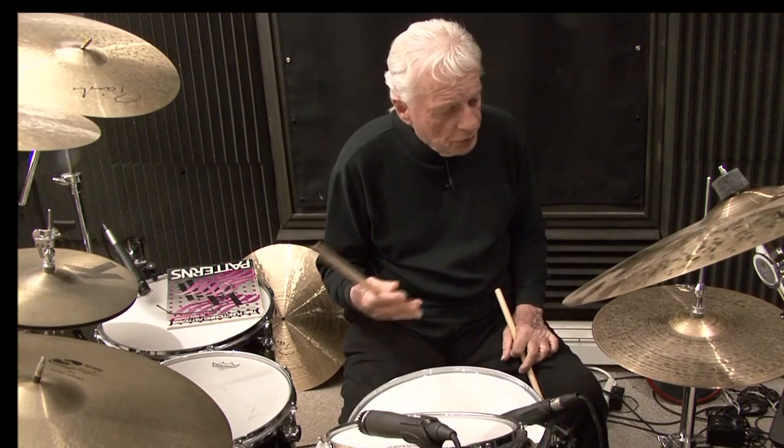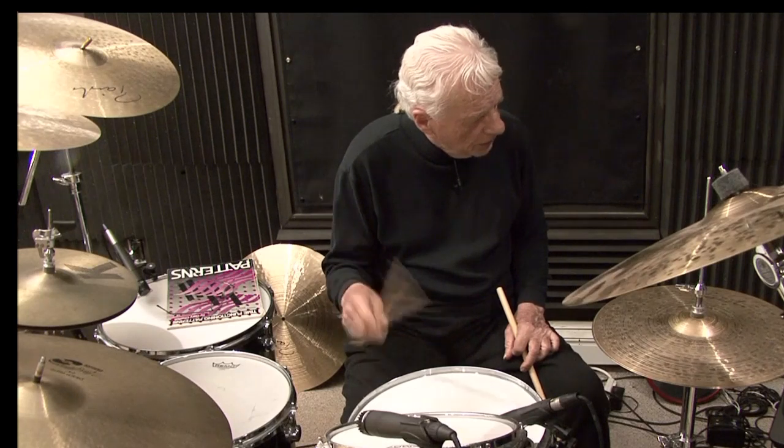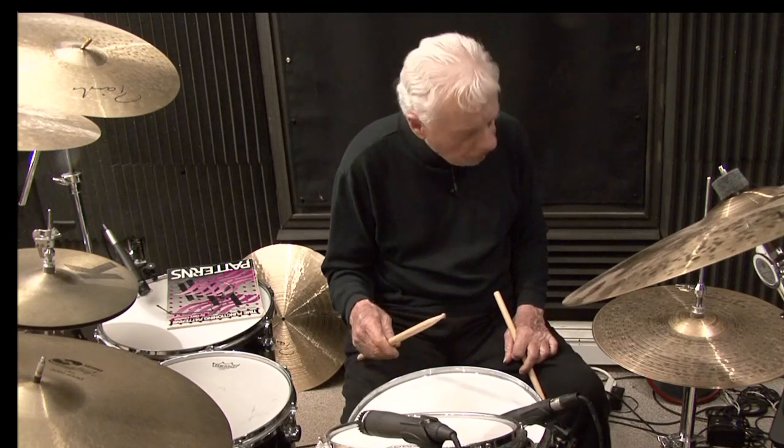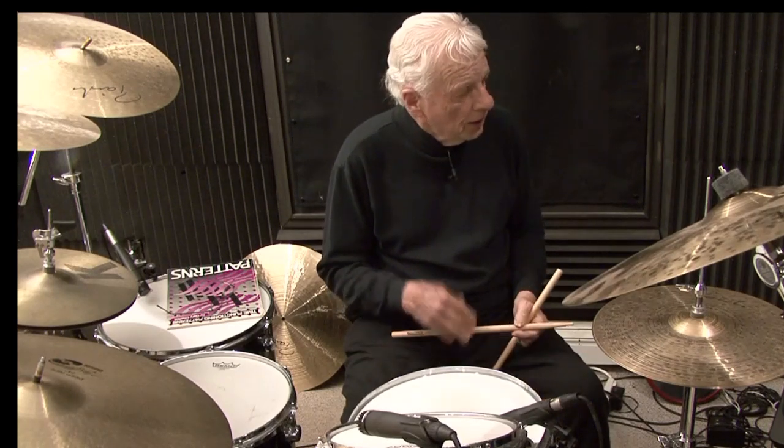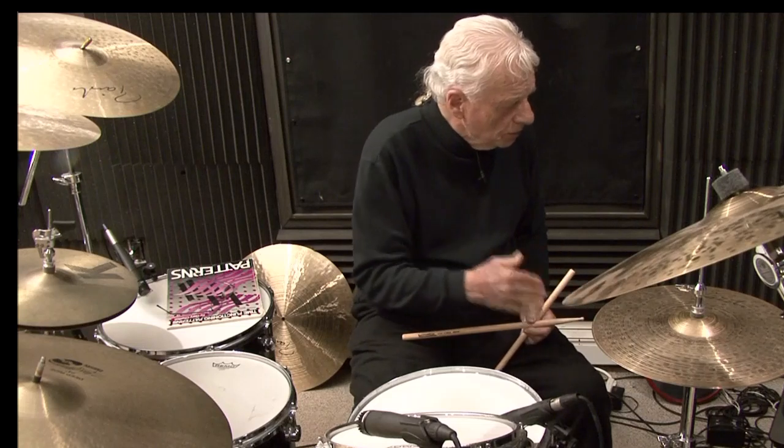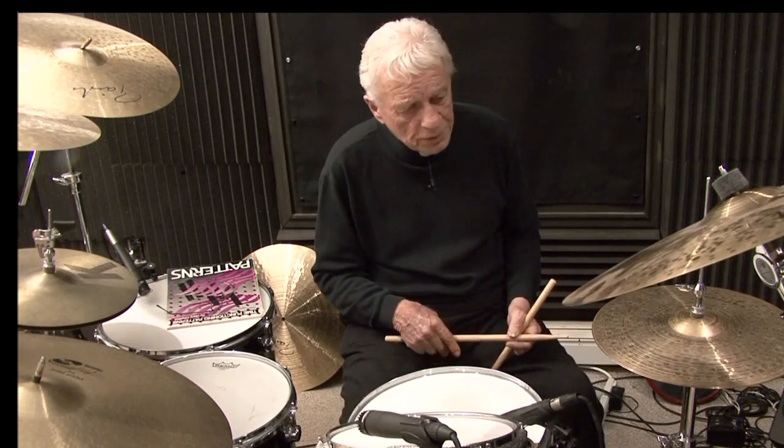The third part of the triplet, which is the da, 1 and 2 and 3 and 4 and. Now, that's the three elements. And I could do all kinds of combinations, which we will sometime in this lesson. But right now, we're going to work with those three elements.